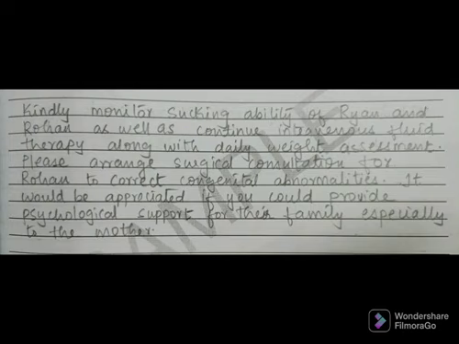So we can write like this: kindly monitor the sucking ability of Ryan and Rohan as well as continue intravenous fluid therapy along with the daily weight assessment. So these three interventions are common for both babies. That means intravenous fluid therapy, weight check, and monitoring of sucking ability. That one we can write in a single sentence. Then we can write about Rohan.